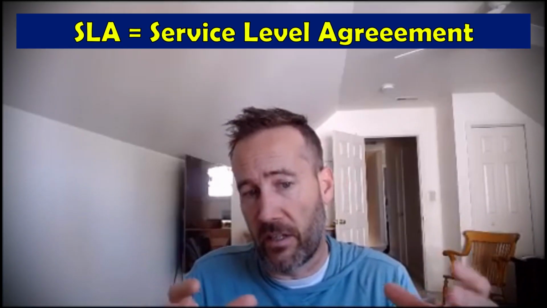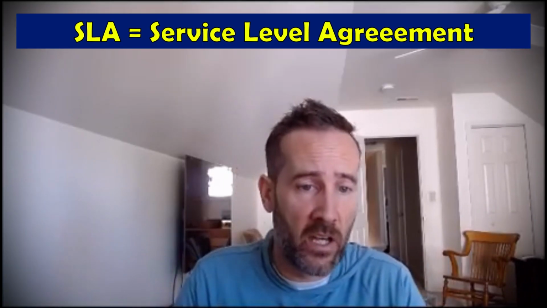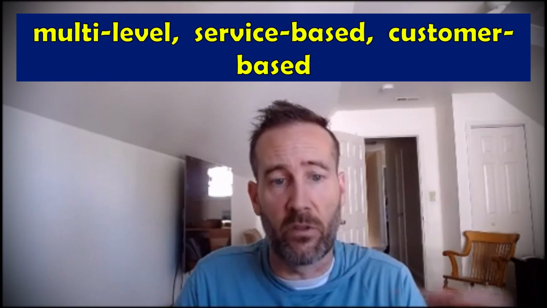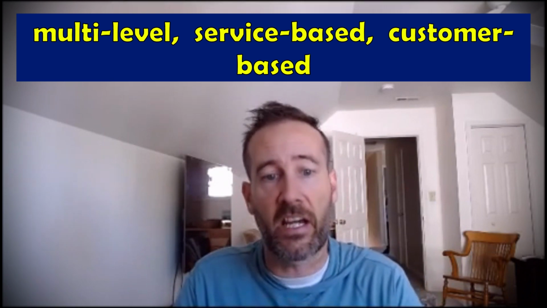The next one is the three types of SLAs, which would be multi-level, service-based, and customer-based. The way I remember that is it's music to my ears that there's three forms of SLA. MSC, music. It's just music to my ears.